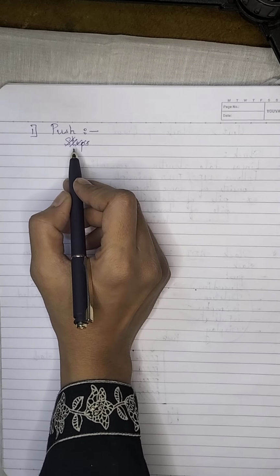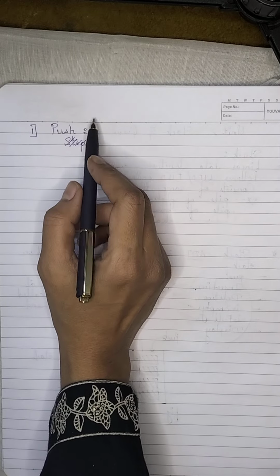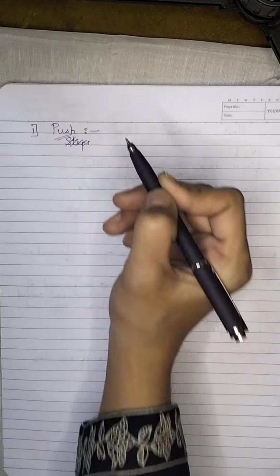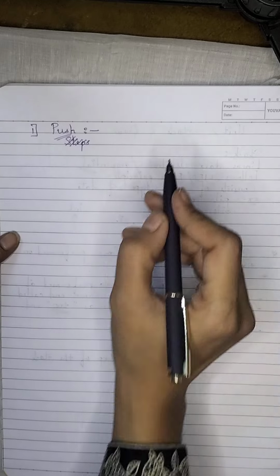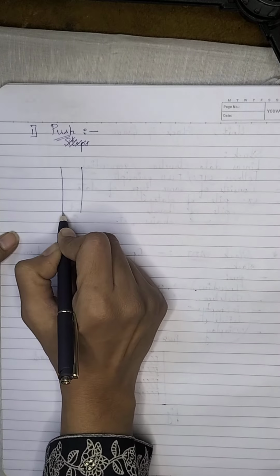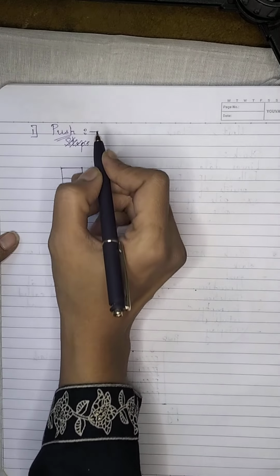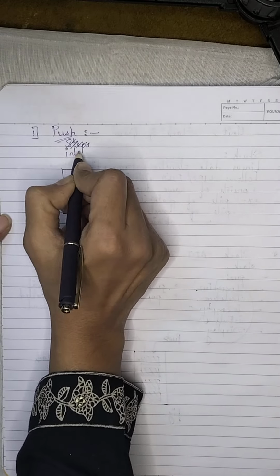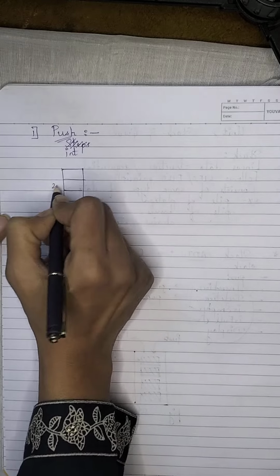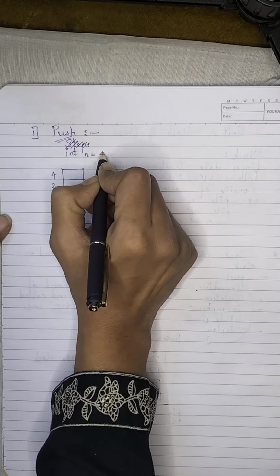Let us move on towards our first operation, and that is the insertion operation, which in terms of stack is called the push operation. So let us consider one empty stack right now. So this is one empty stack, right? We will consider it as a stack of integer numbers, and let the size of this particular stack be 4.